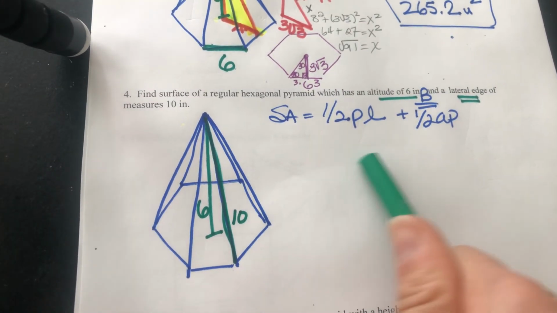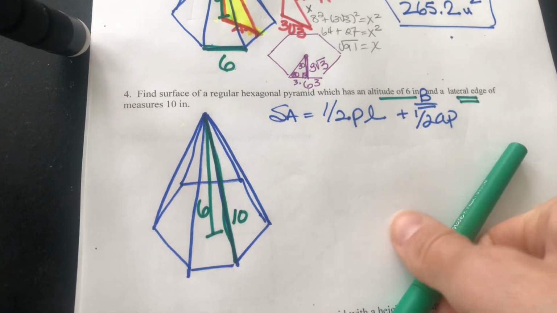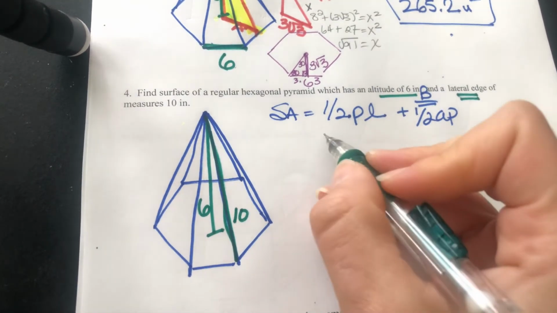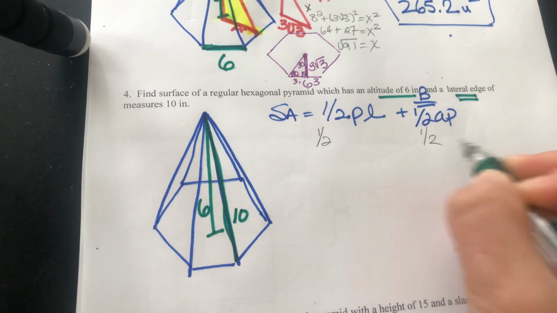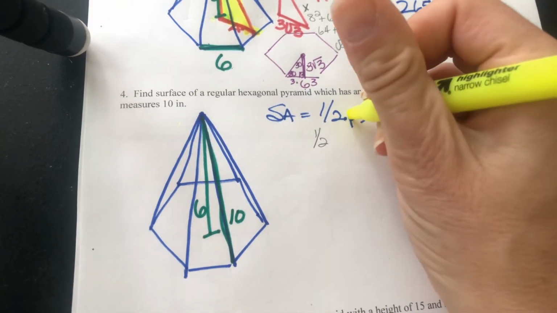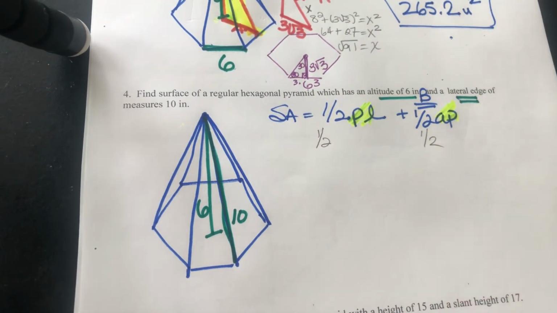Okay, so do you guys have anything? The answer is nope. So we have to find everything. We've got to find P, L, A, and then obviously P again. Okay, so watch how you guys are going to do this one.